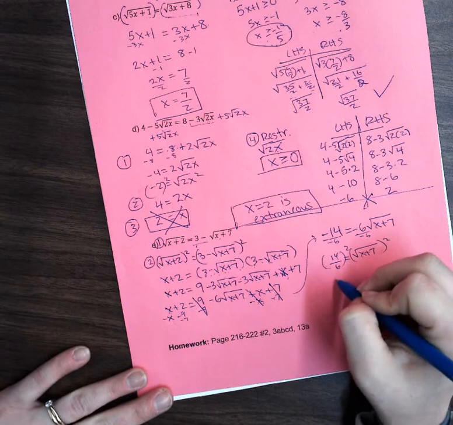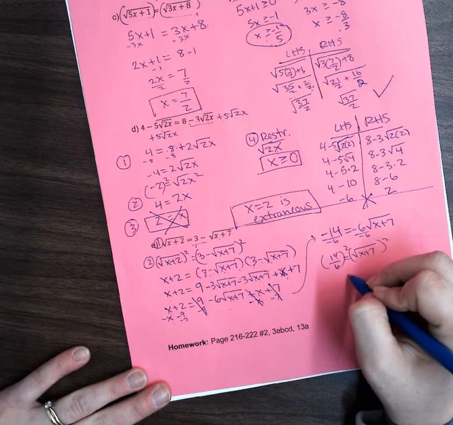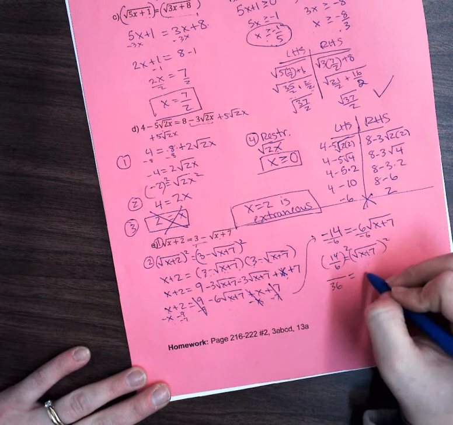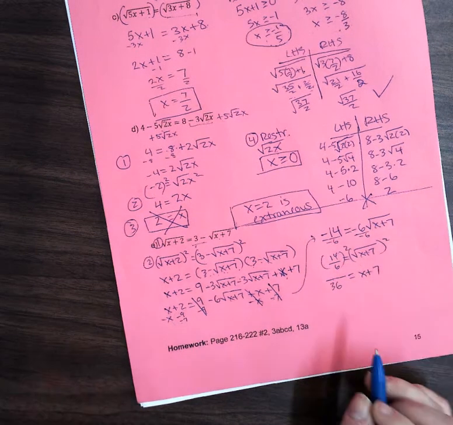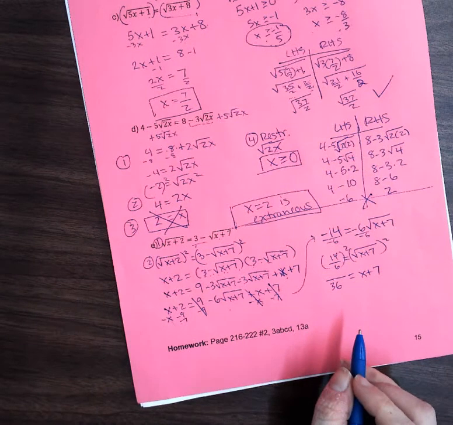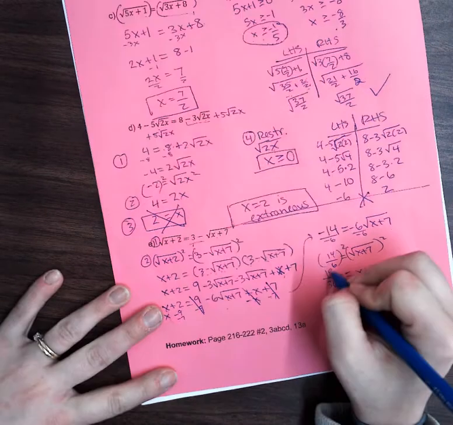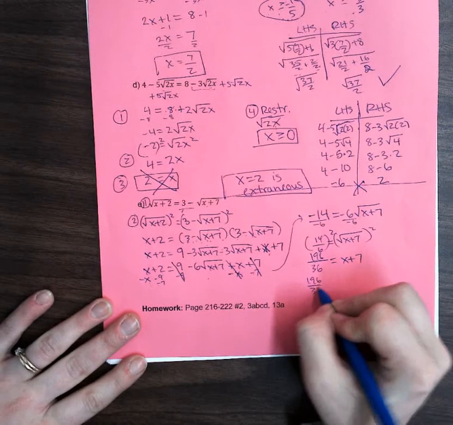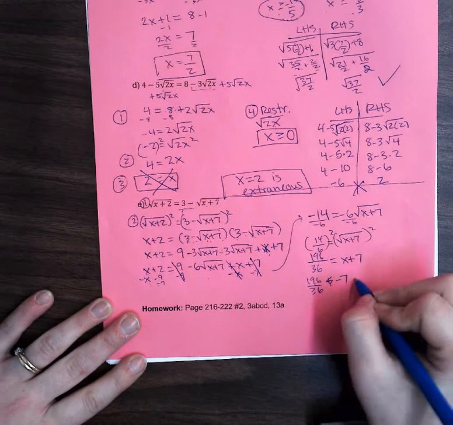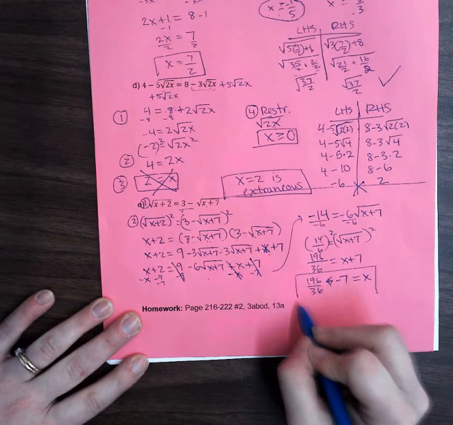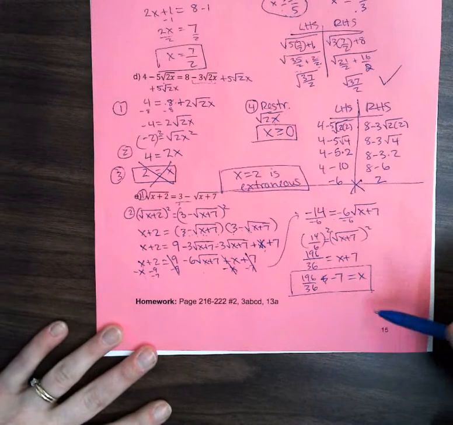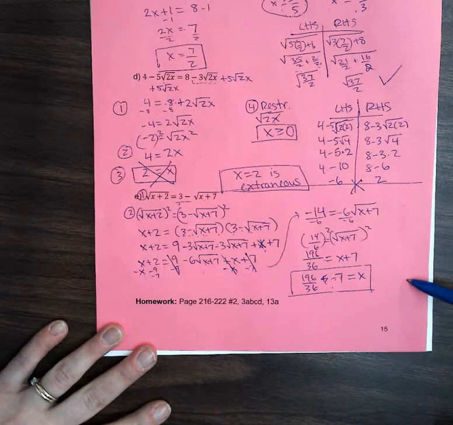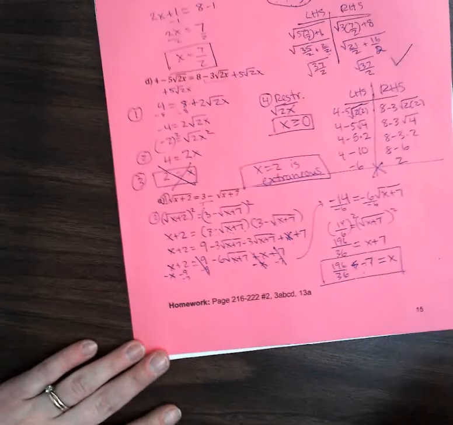So 14 over 6, we have to figure out what 14 squared is. And x plus 7 just becomes x plus 7. So 196 over 36. So 196 over 36 take away 7 equals x. And I'm going to leave it up to you to figure out how to combine these and then check your answer. Now before you do that, let's talk about the restrictions.